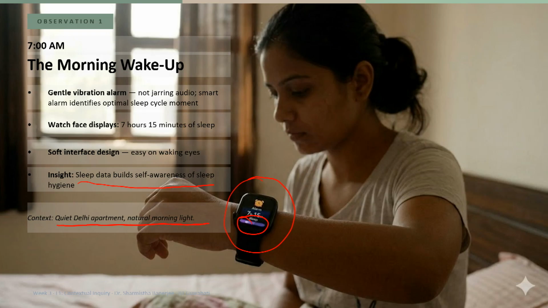So you can look at how I have used the AEIOU in different aspects of it. The activity over here is, she wakes up and looks at her watch, and the environment is a quiet Delhi apartment which also gets morning sunlight, and she is waking up as her sleep slowly gets lighter because of the morning sun. The watch determines it and plays a soft alarm.